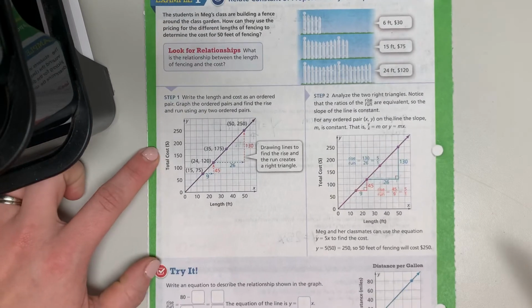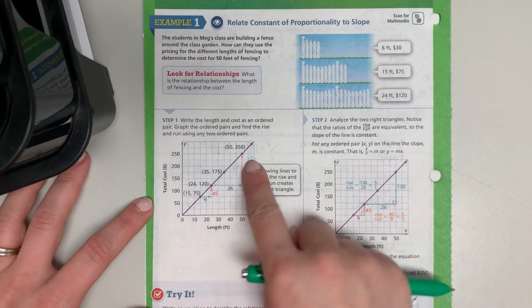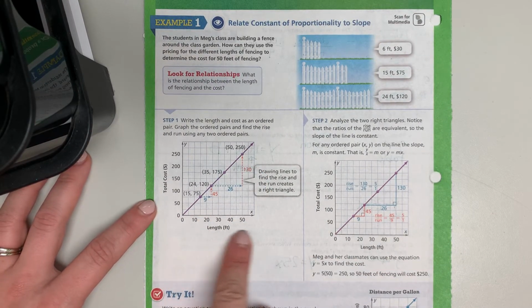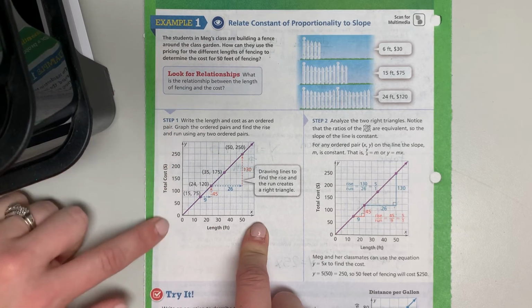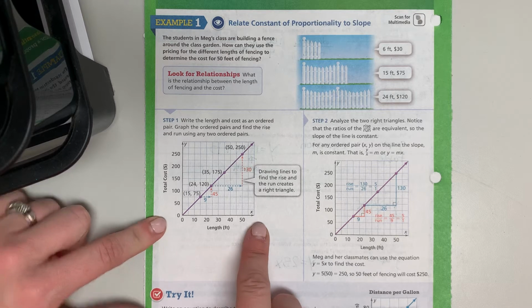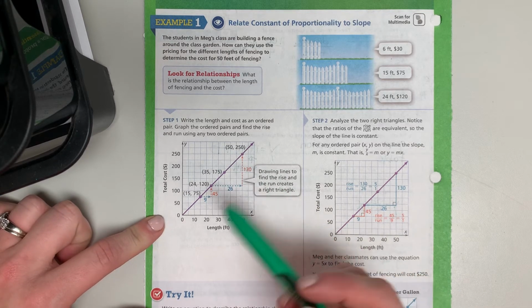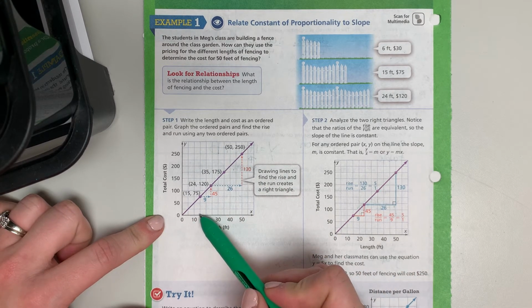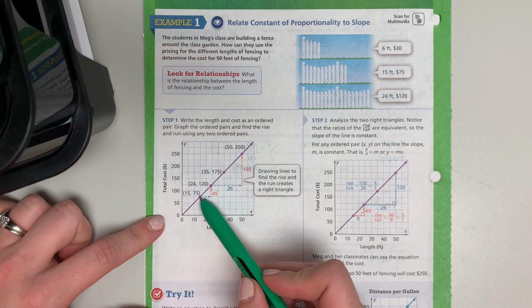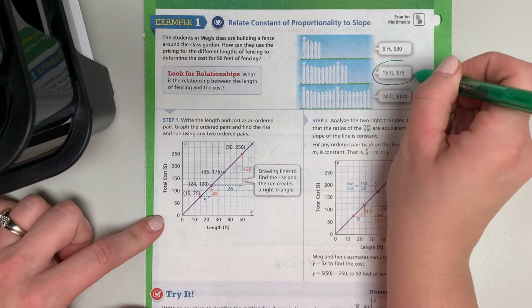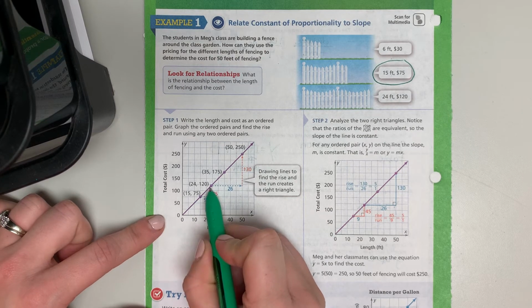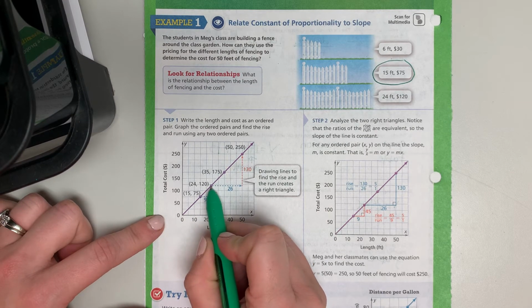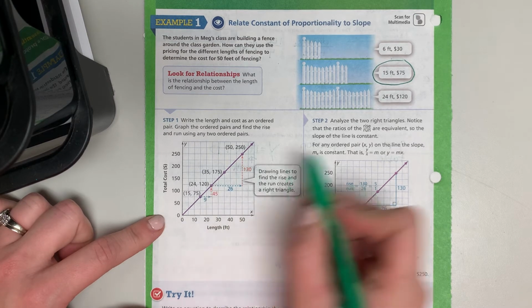So, what this class decided to do was to create a graph, and they put the length of the fence on the bottom, and they put the total cost here. So they're breaking this down to see how much the fence cost. So we have 15 feet of fencing at $75. This was this data information right here. On this one, we have 25 foot of fencing. Well, it's right before that line, so 24 foot of fencing for $120.